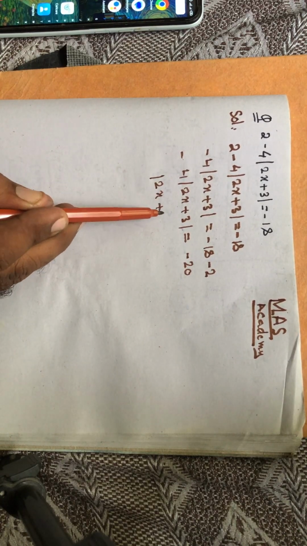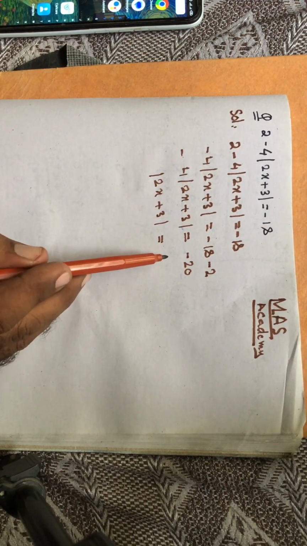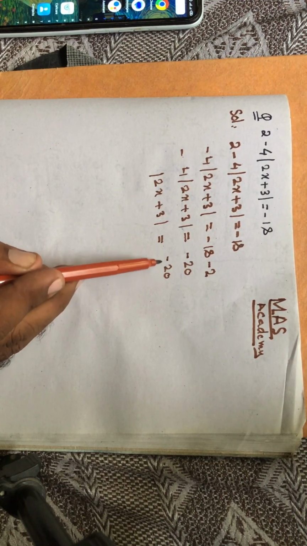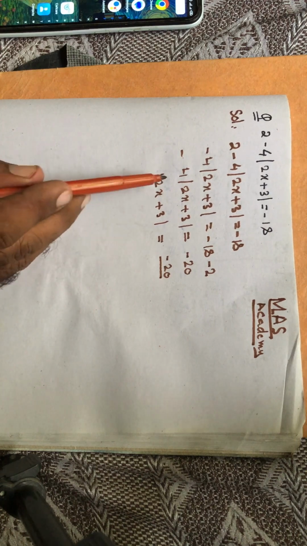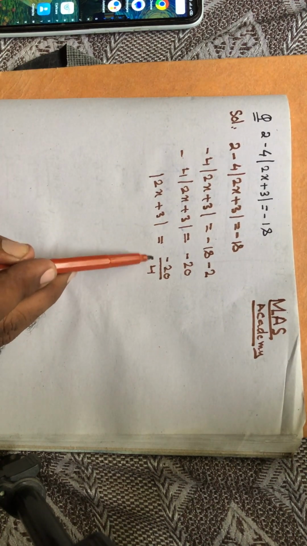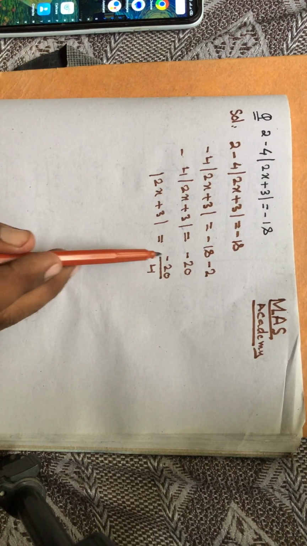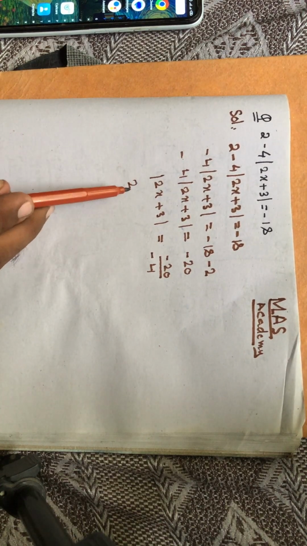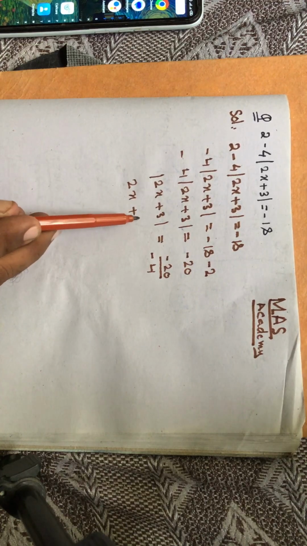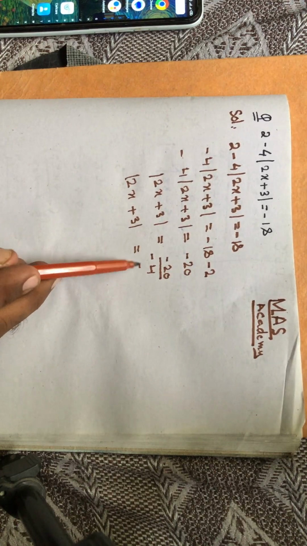The absolute value of 2x plus 3 equals, minus 4 we will shift to the right-hand side. Here it is being multiplied, so it will be divided, and remember with the minus sign we took it, minus minus will be cancelled. And we know 4 can go into 20 five times, it comes here 5.